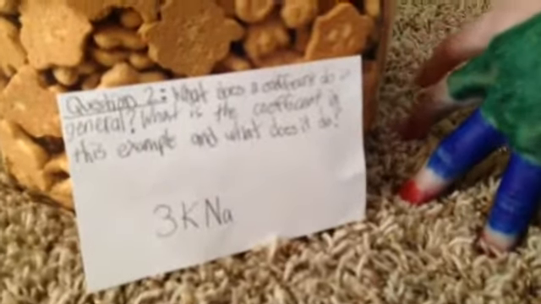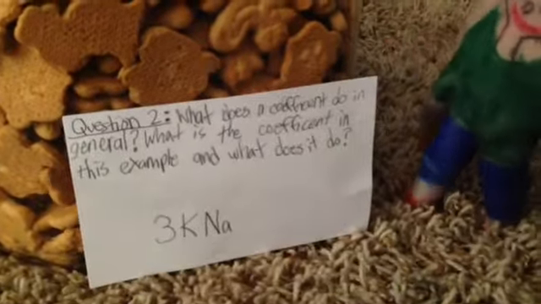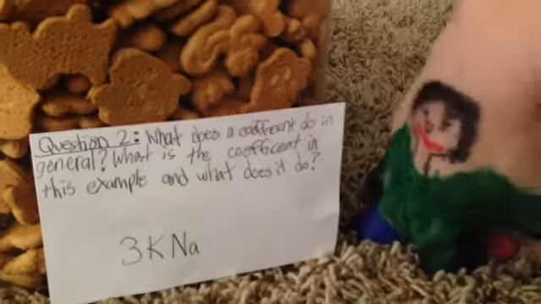Let's go over there and see what question 2 is. Question 2 is, what does a coefficient do in general? The second part of this question is, what is the coefficient in this example and what does it do? 3KNa.